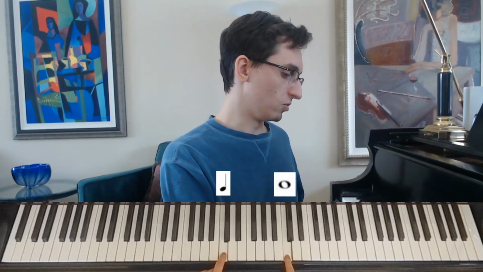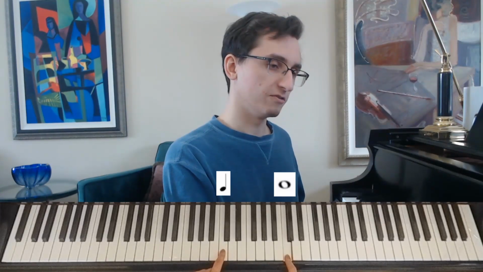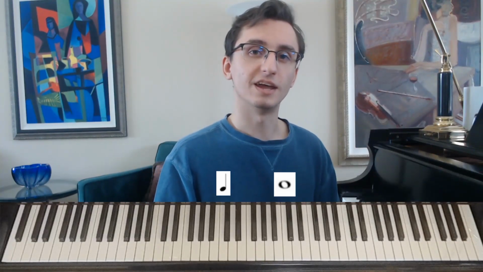The whole notes will be even longer still, 4 beats. Again, my left hand will play quarter notes, and I'll play whole notes in my right hand, so you can count 4 beats for each of them, or 4 quarter notes. 1, 2, 3, 4. 1, 2, 3, 4. Make sense?